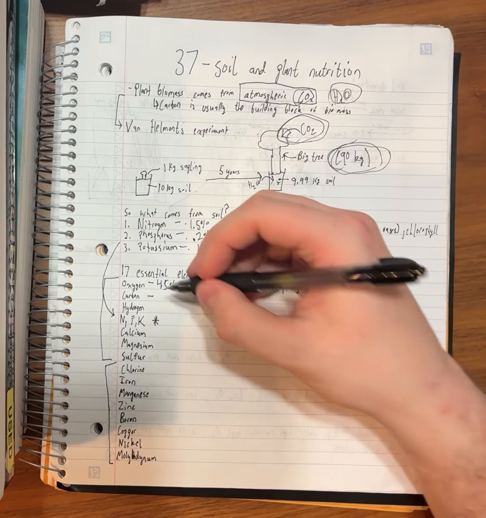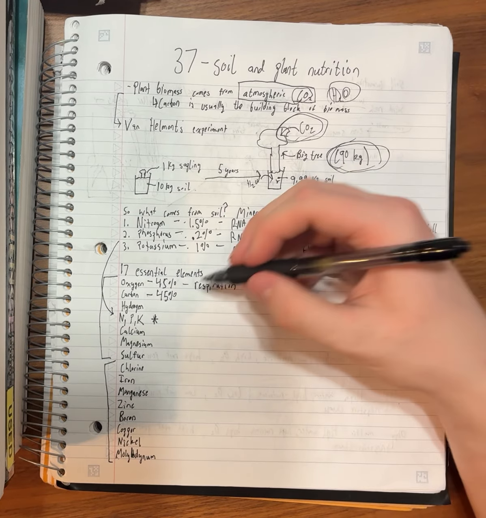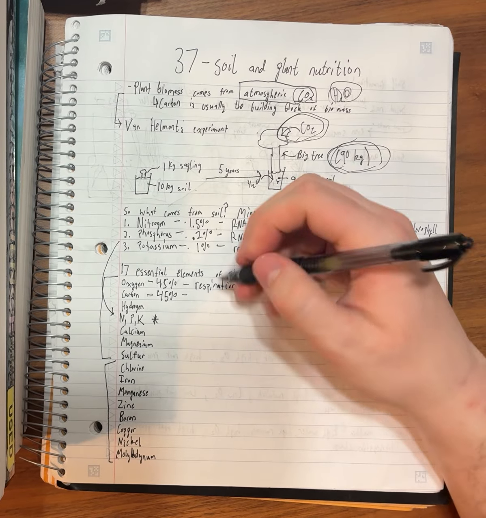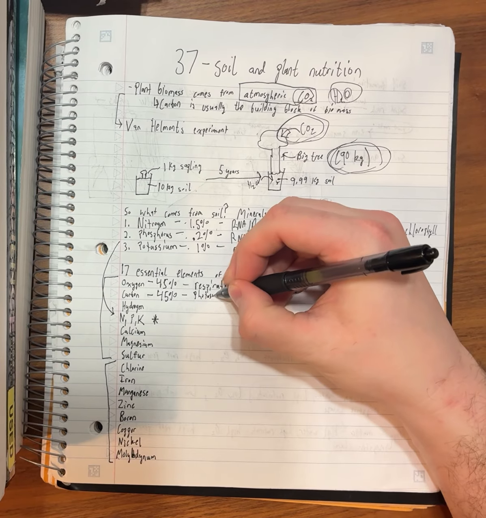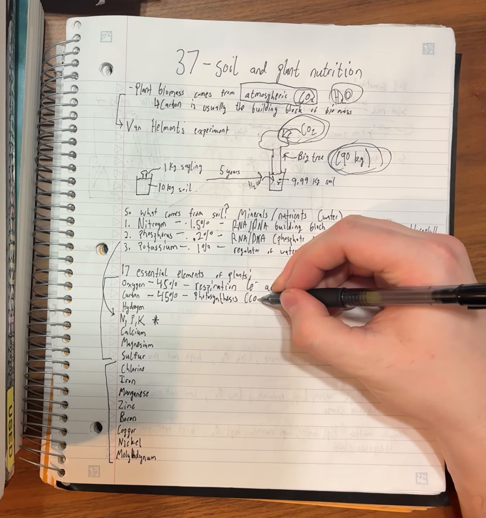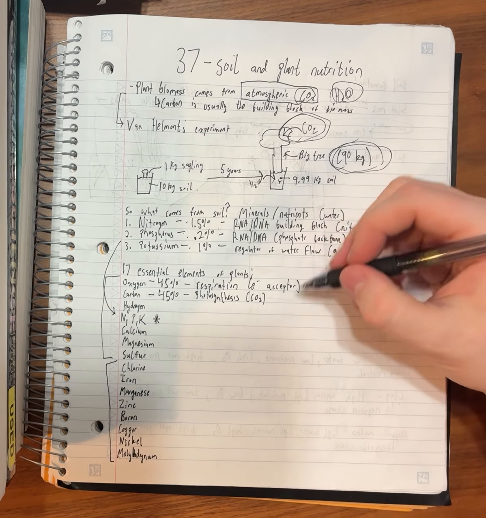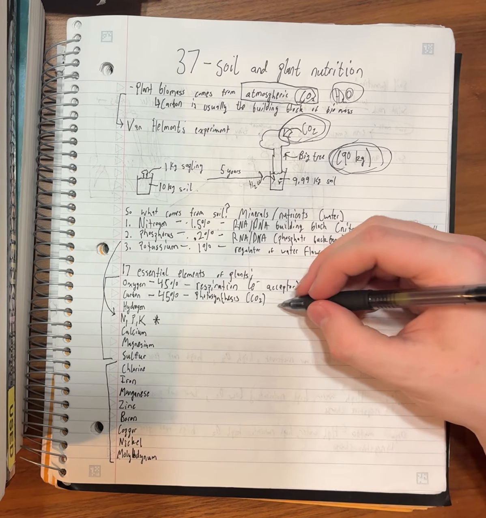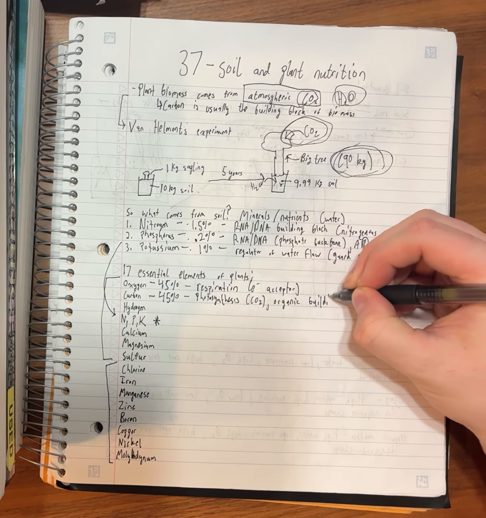Carbon, on the other hand, is also about 45%, and that is going to be a big role in photosynthesis as a reactant, because remember, CO2 is necessary for photosynthesis. And then it is also going to be an organic building block, like we said up there.